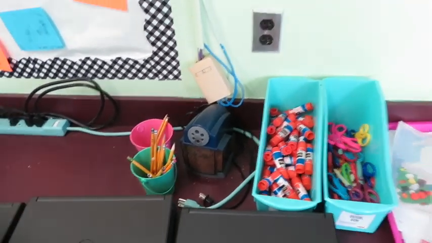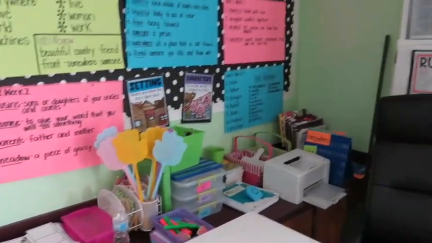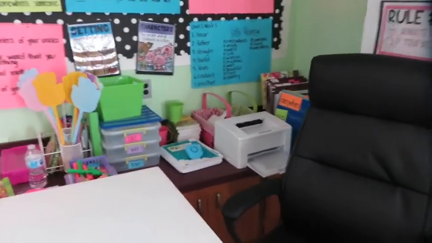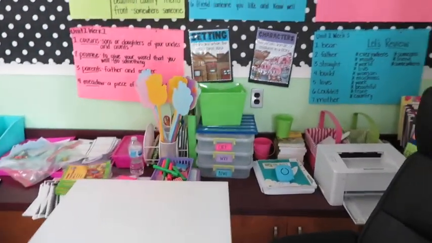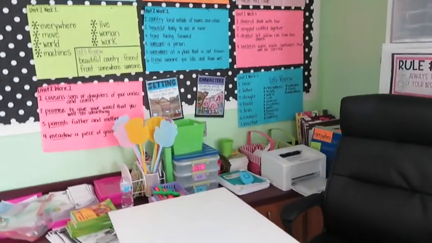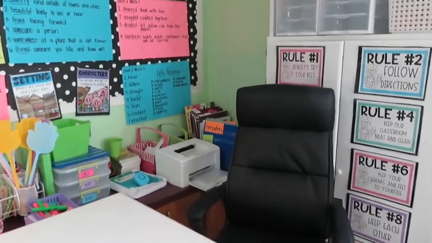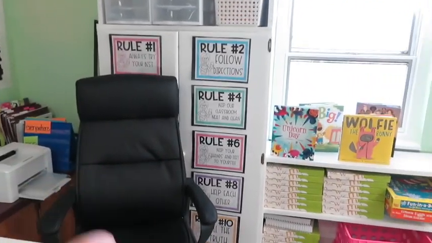The pencil sharpener, it's not working. So I feel like if I had the rainbow cart right here, it would hide the plug-in right over here, and I would be able to have a lamp and some lights and have my little printer right there. I just feel like that would work. I'm gonna have to take the rules down and move those.